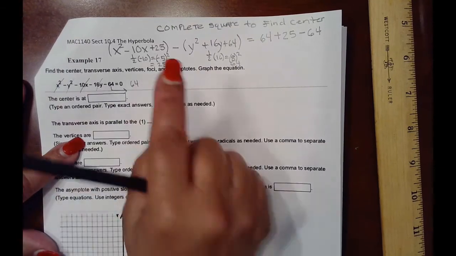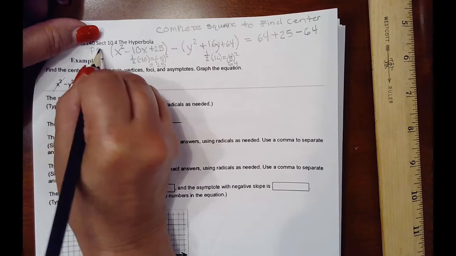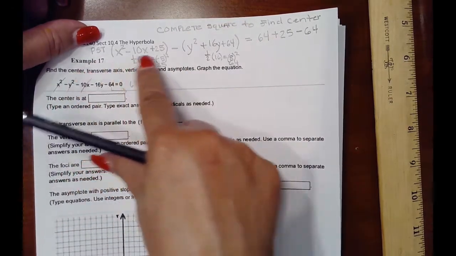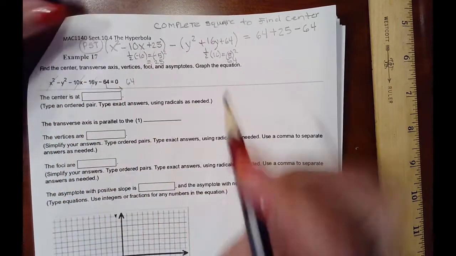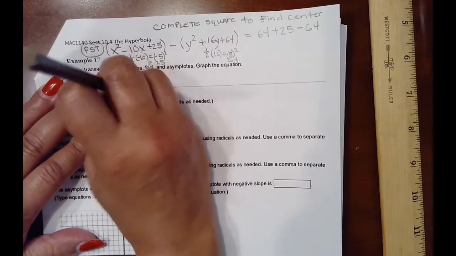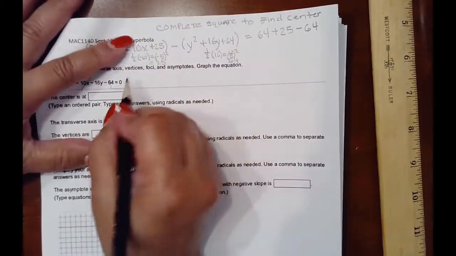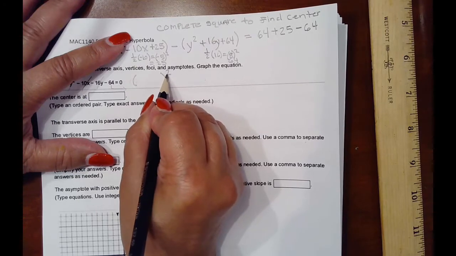Okay, now we're going to take each of these what are called perfect square trinomials, which are created by completing the square. We now have trinomial families, and they all factor like this. Any perfect square trinomial will factor like this, and they're very easy to factor.